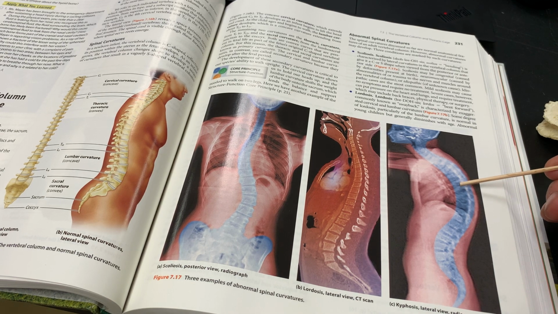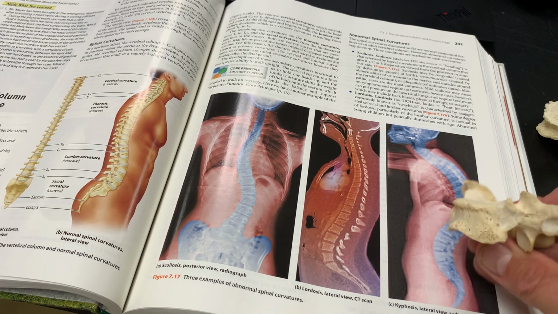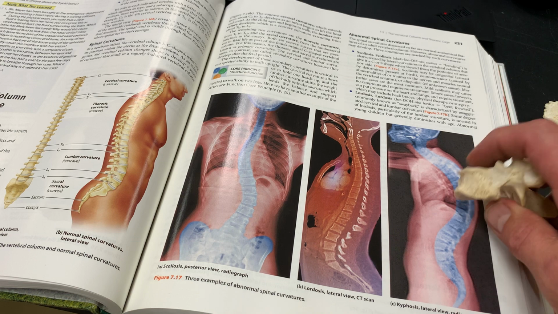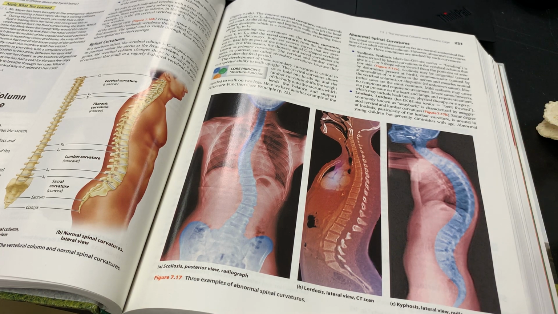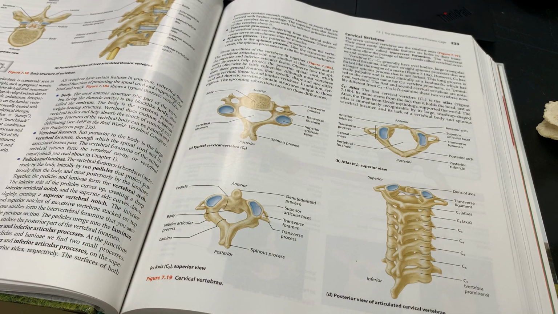All right, so now you have a wedge shape. So it should be like that. But if you compress the anterior portion, the posterior portion stays the same. It causes that to curve even more, right? All right, so I kind of wanted to get real quick into this.